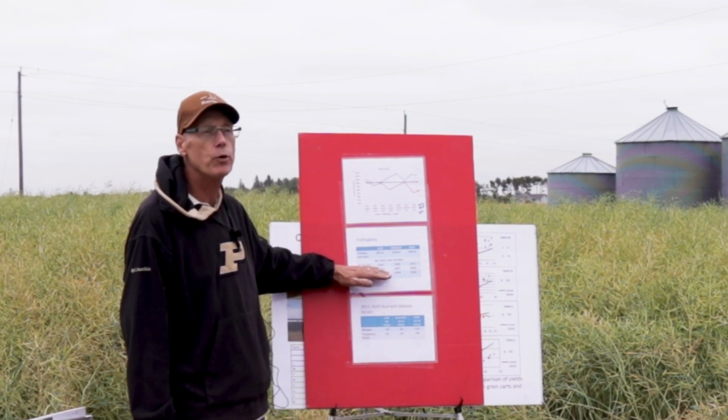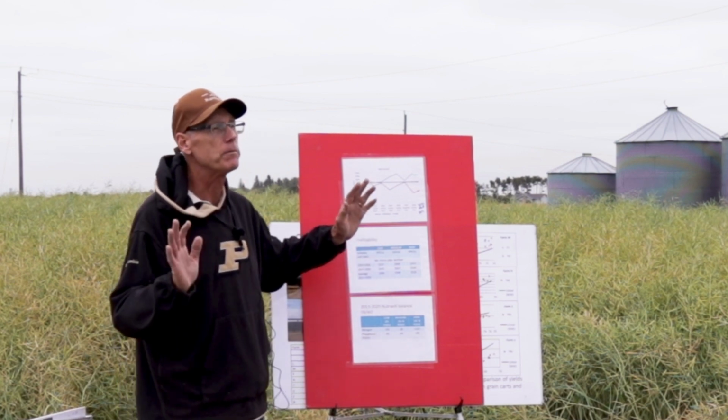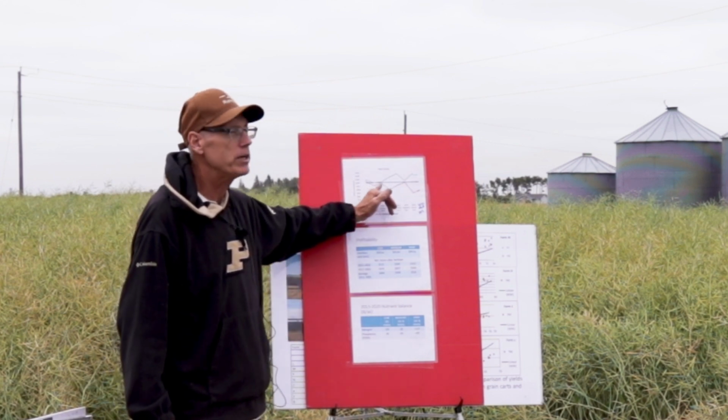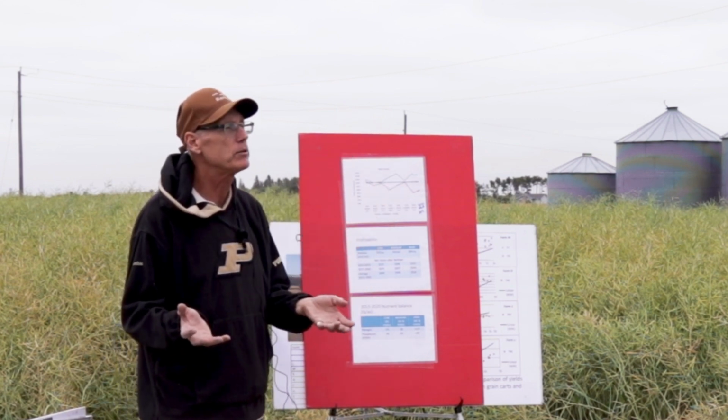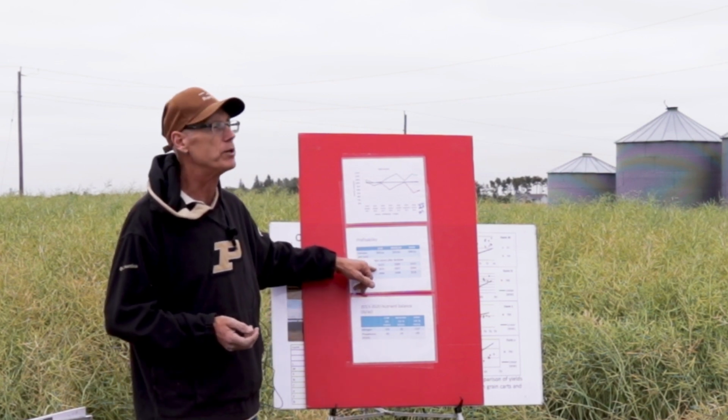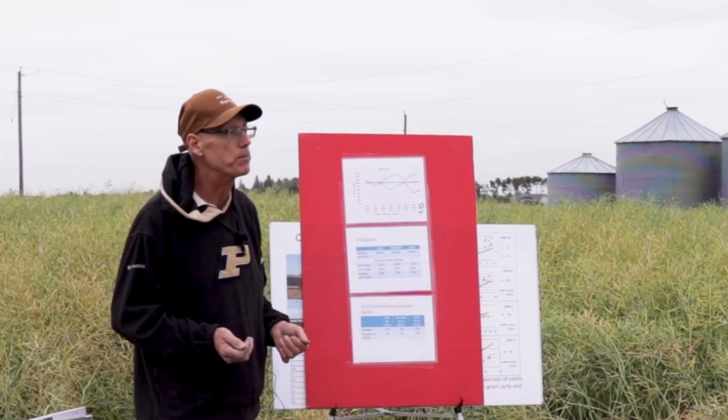The first 3 or 4 years, yields were equal, high fertility, low fertility. For the first several years, there was little difference in yields. And so the low input was actually more profitable, with less money spent on fertilizer.